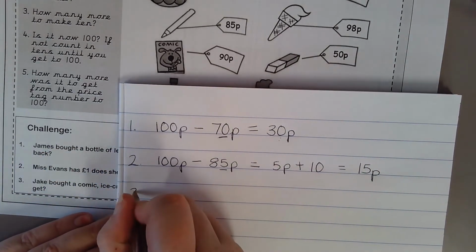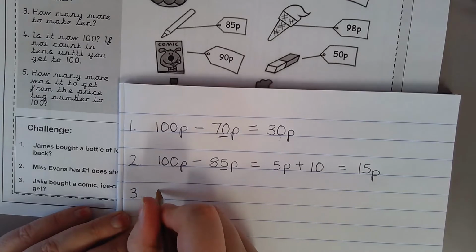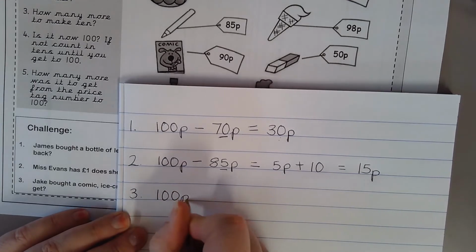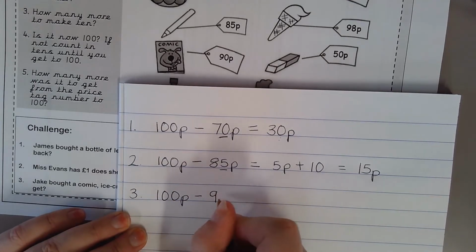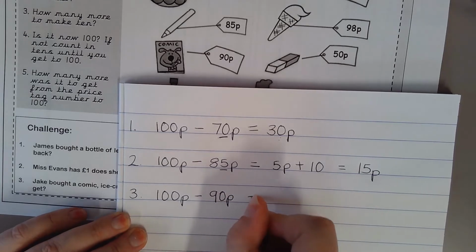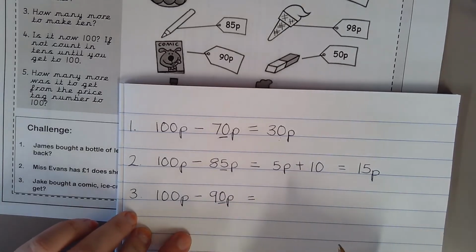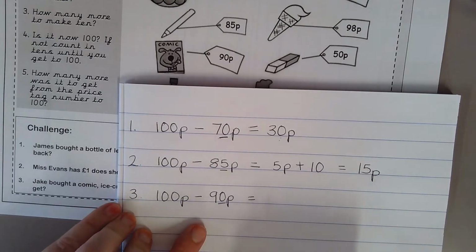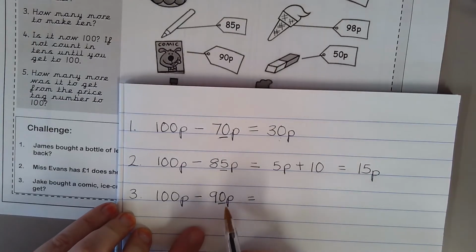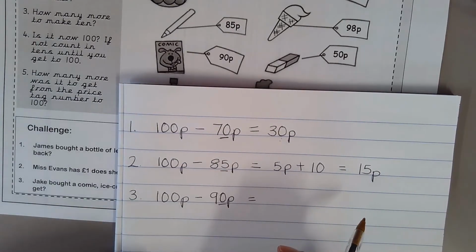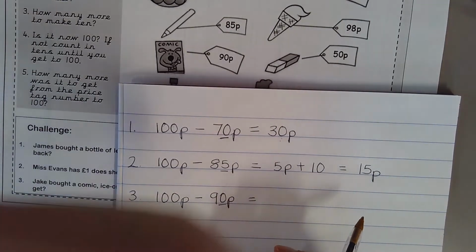Our next calculation, we have 100 pennies or a pound, and we're subtracting 90 pence this time. First check, is it a tens number? It is, brilliant. So that means I just have to count in jumps of tens. How many jumps of 10 from 90 to 100? Let's find out. 90, 100.